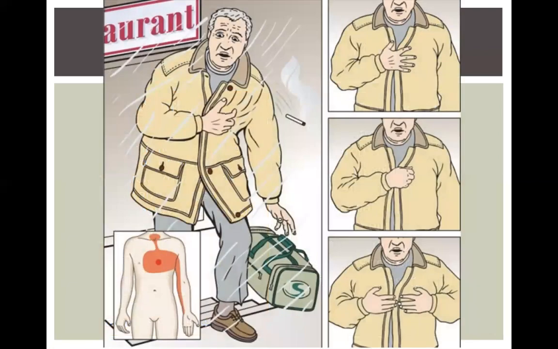This picture shows how the patient with ischemic chest pain fails to localize the pain by pointing with one or two fingers. So he clenches his fist or uses his hands to simulate how diffuse and ill-localized the chest pain is.